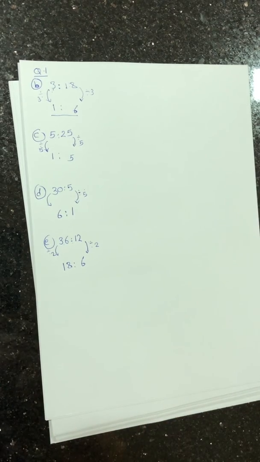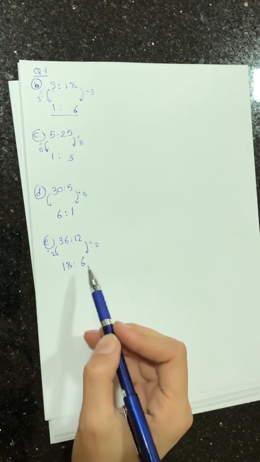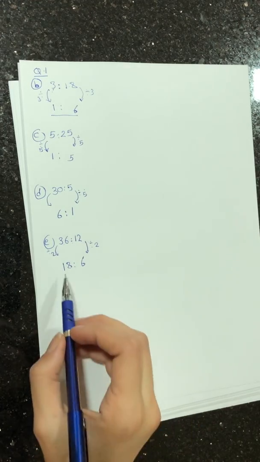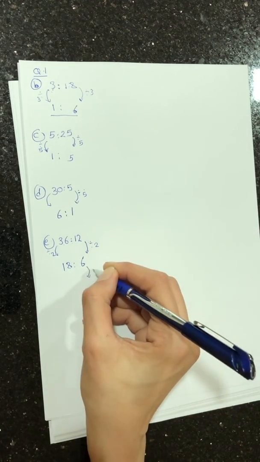I know that both numbers are even, so both numbers can be divided by 2. Or I can divide both numbers by 3. Or I can divide both numbers by 6. Let's say I only wanted to divide by 3.